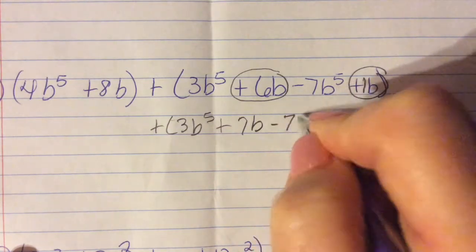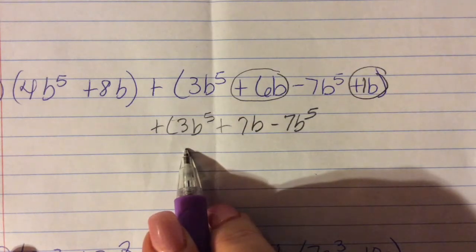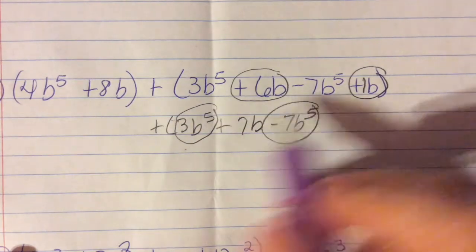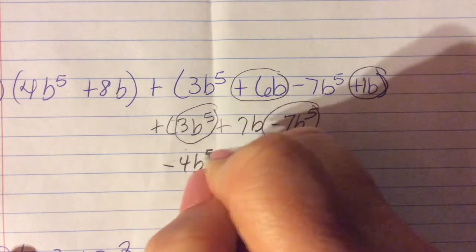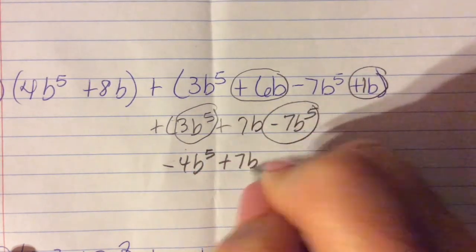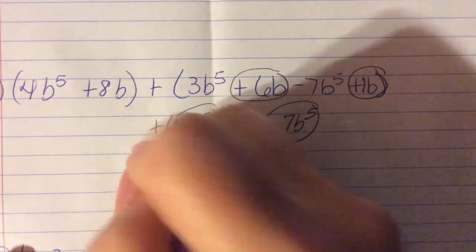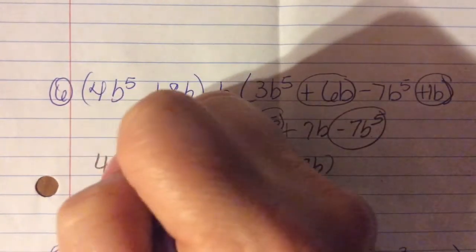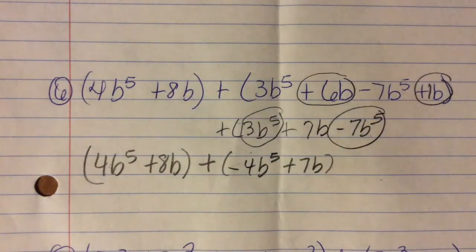minus 7b to the 5th power. Ooh, I just noticed I can combine those too. So let's combine the 3b and the -7b. So 3 minus 7 is a -4b to the 5th power plus 7b. So I was able to simplify this whole right side and then plus it to what we have over here. So 4b to the 5th power plus 8b. So simplifying kind of made it less work over here.